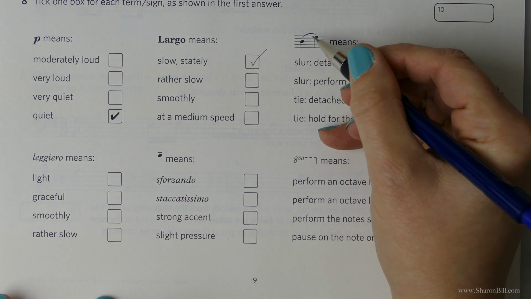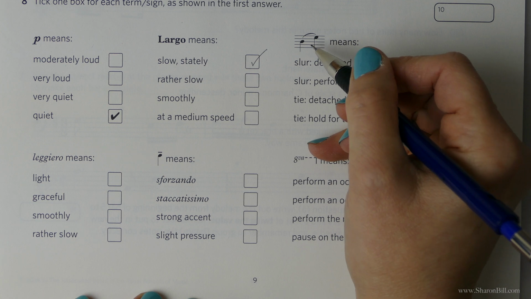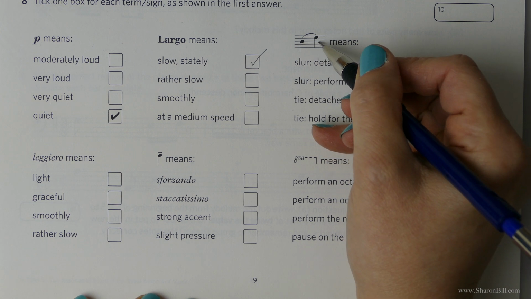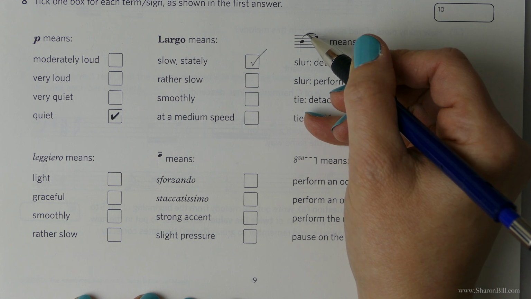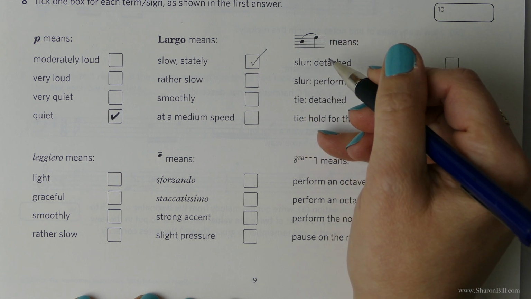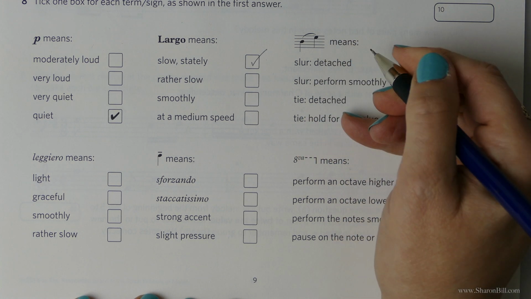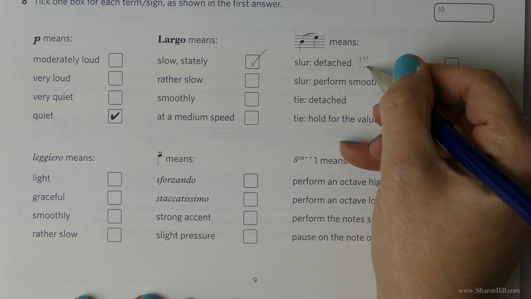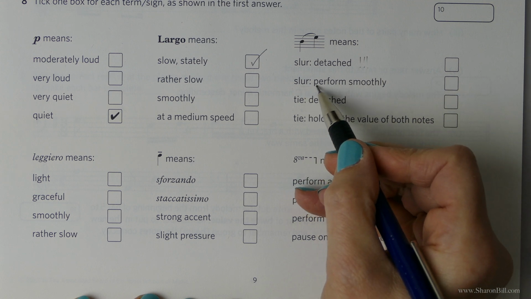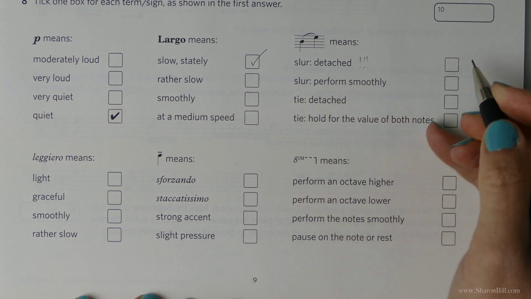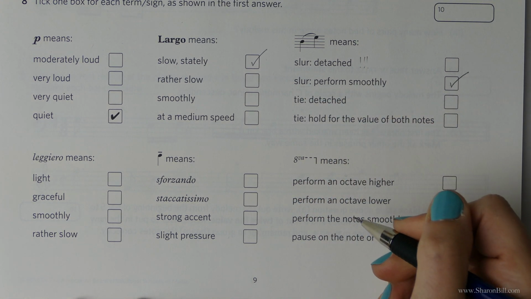Here we have a slur. Be careful, it's not a tie, because a tie would be note head to note head of the same pitch. That would be a timing issue. Here this is a slur, which means to play it smoothly. Be careful you read your definitions, because here they put slur, which is detached, which it is not. So be careful that doesn't throw you off scent. Slur is to perform smoothly, so make sure you tick that one off there.